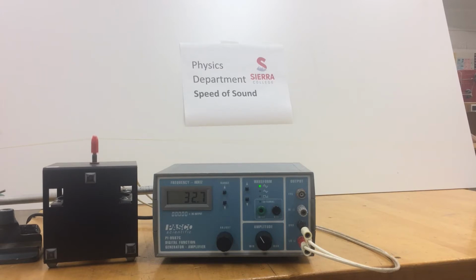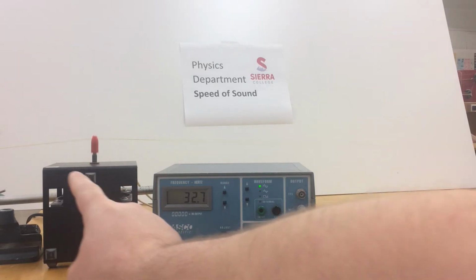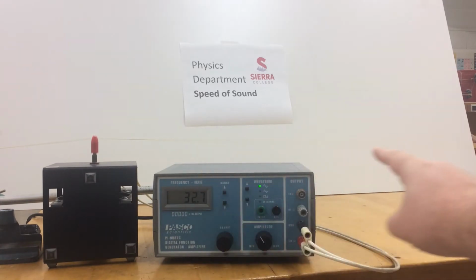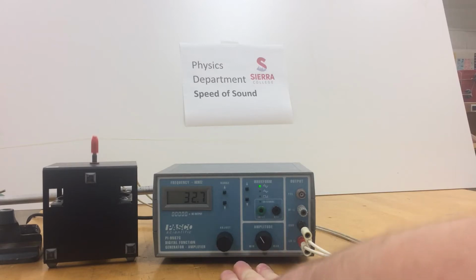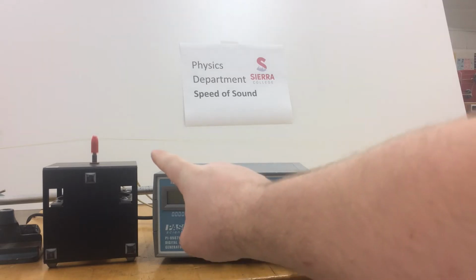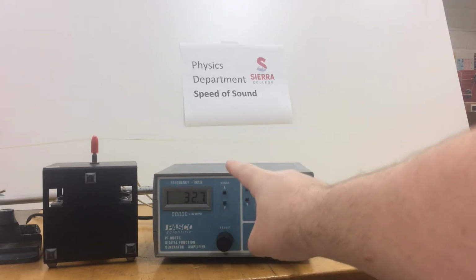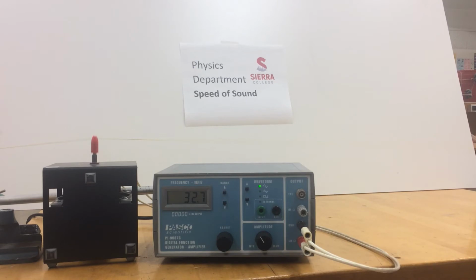In front of you there's a frequency generator connected to a speaker, and that speaker has a wire. That wire goes over a pulley, and on the other side hangs a mass. The goal of this experiment is to adjust the frequency on this generator such that we determine resonance or standing waves on the string.